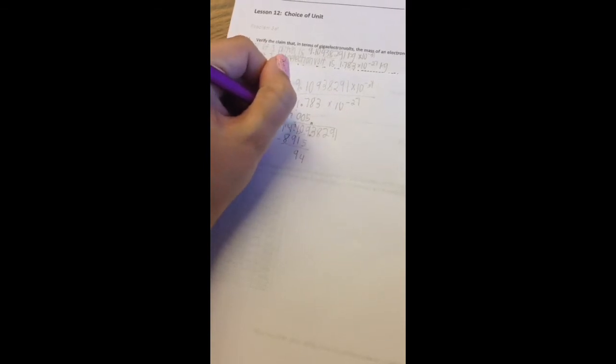So let's see. 5 times 3 gives me 15. Carry the 1. 5 times 8 is 40. Plus 1, 41. Carry the 4. 5 times 7 is 35. Plus 4 more is 39. Carry the 3. And 5 times 1 is 5 plus 3 more. I have 8,915. Perfect. I'm going to subtract. I get 4, 9, borrow from here, and I get 194.